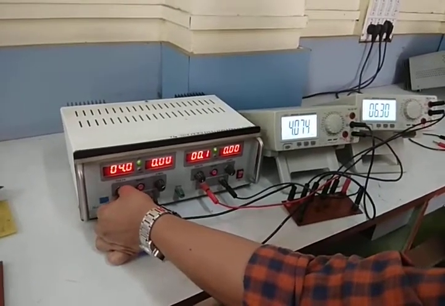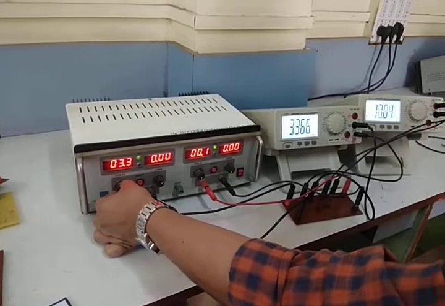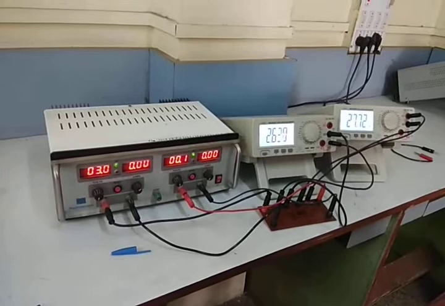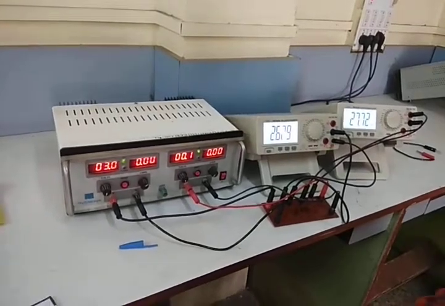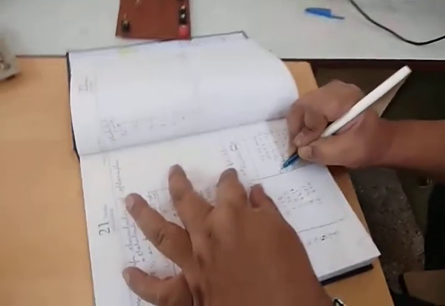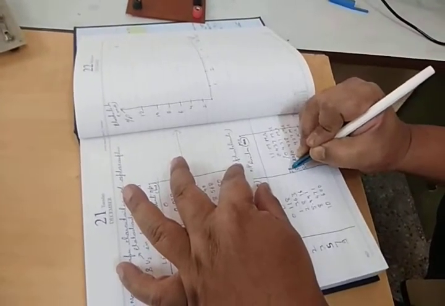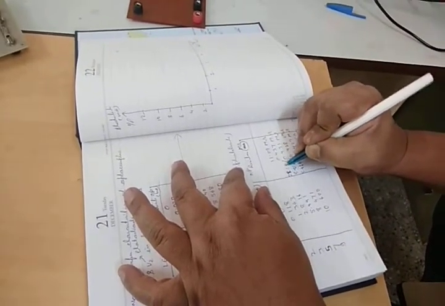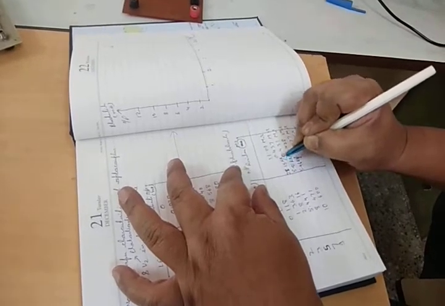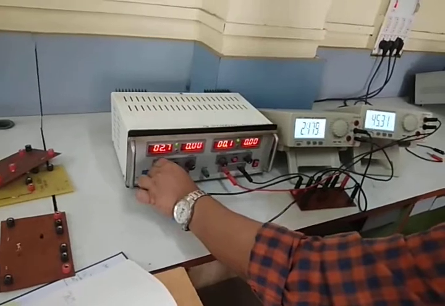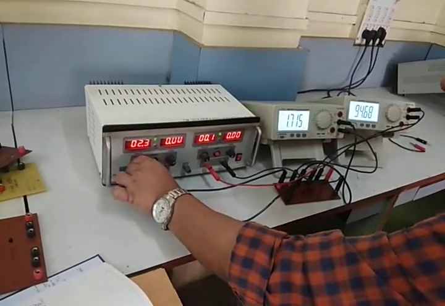Just for one reading we will see, and then we will move to the higher voltage. At 3 volt, it is 27.72 kilo ohm, or you can say 28.15 kilo ohm. Because of the scale, it is having a drastic change which can be more visible.